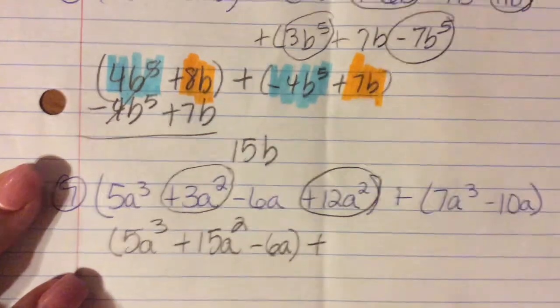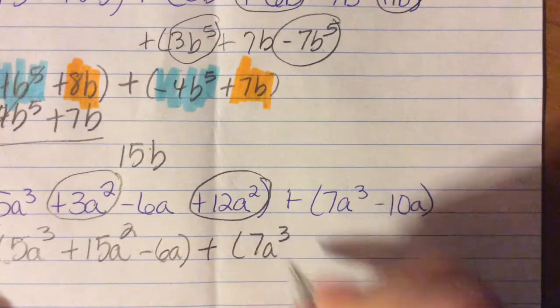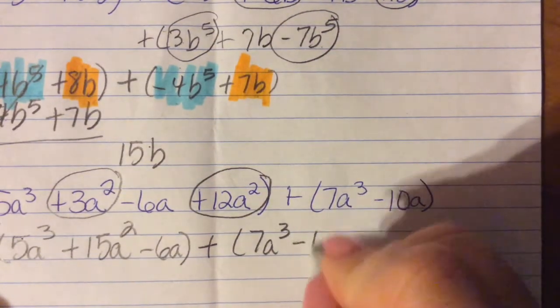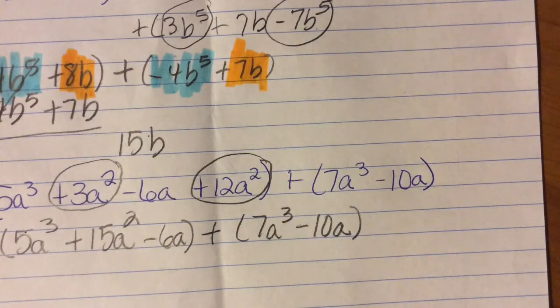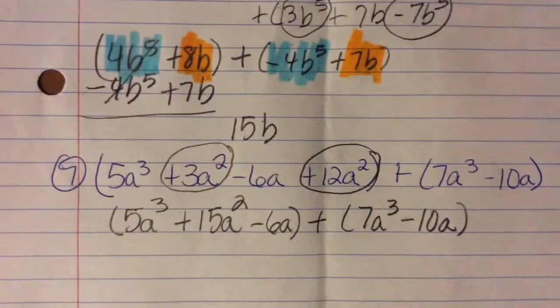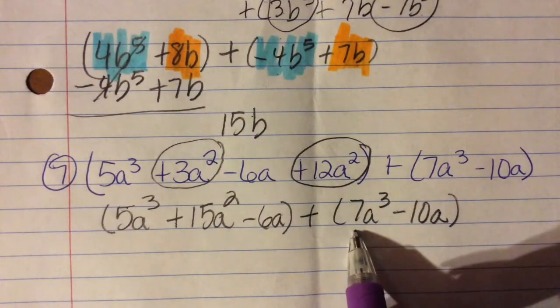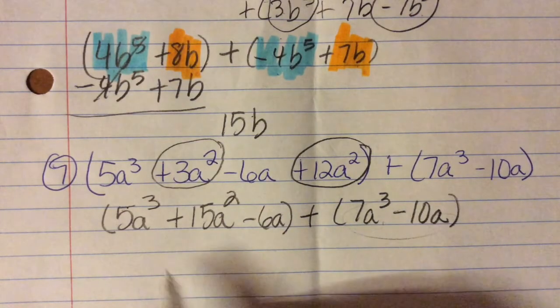Now I'm going to add it to this side, which is 7a to the third power minus 10a. Okay, so once again, I got things I know I can do. So without using highlighters, I'm going to go ahead and move this binomial over here to this trinomial.